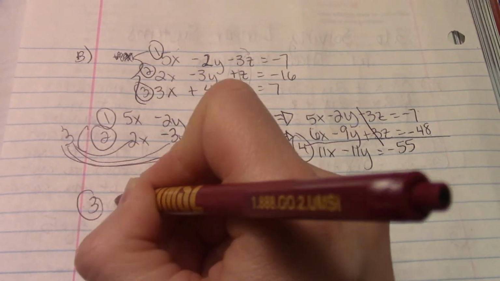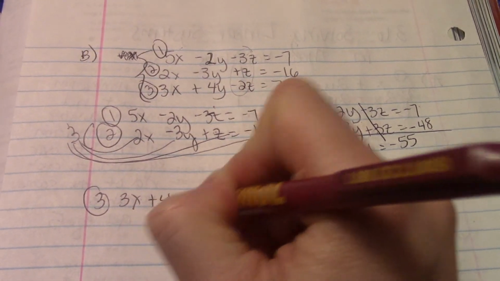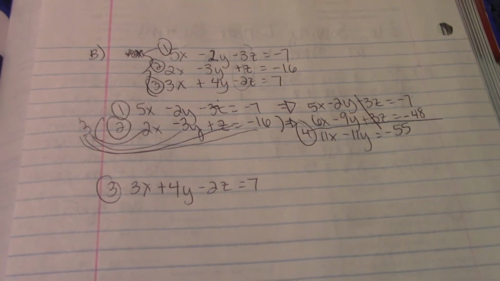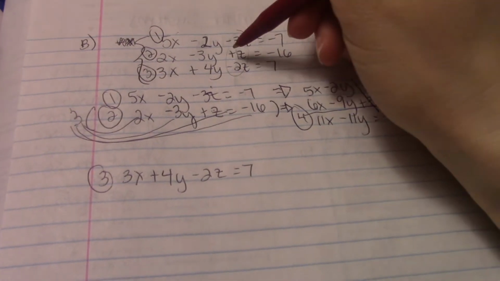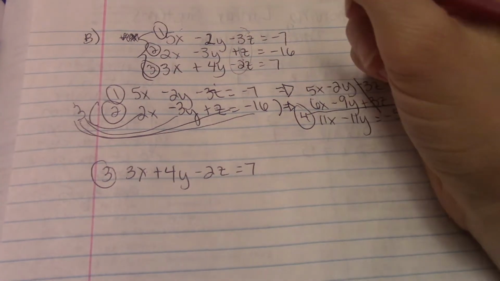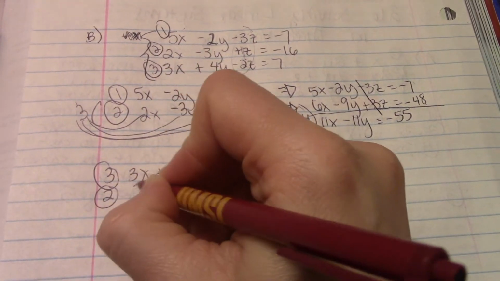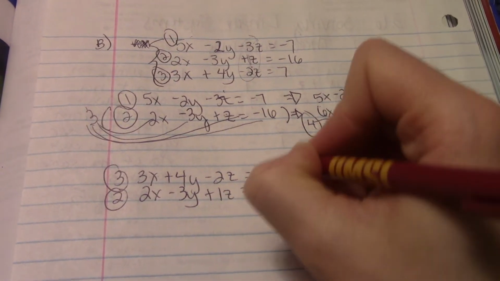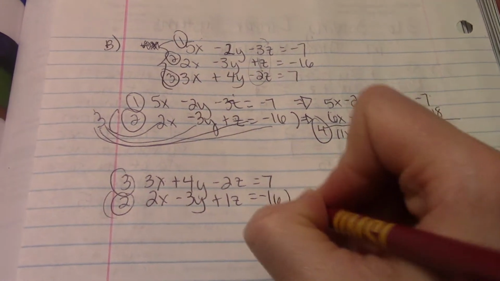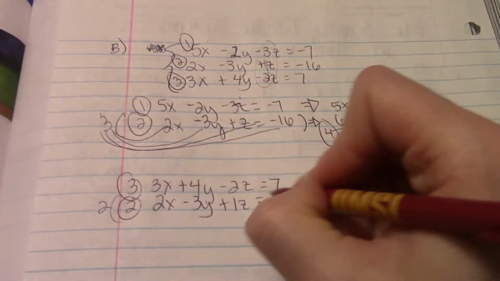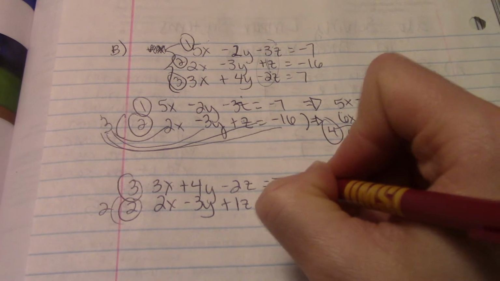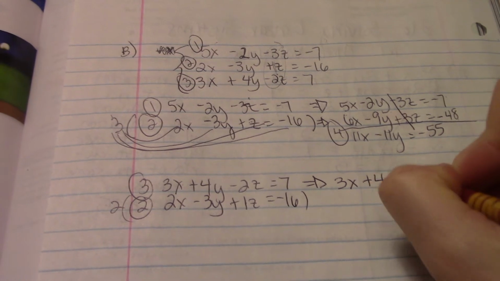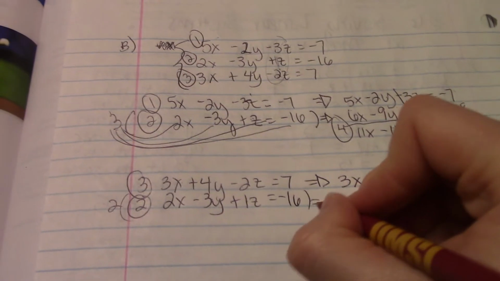Okay, so 3 is 3x plus 4y minus 2z equals 7. I can either use 1 again or I can use 2 again. I'm going to use 2 once again because there's a 1 and it's easy to multiply. But first let's write it. 2x minus 3y plus 1z equals negative 16. If I take all of this one times a positive 2, that's going to get rid of my z's here. This one is the same because we're not multiplying it by anything. Sometimes you do have to, so don't forget to do that.